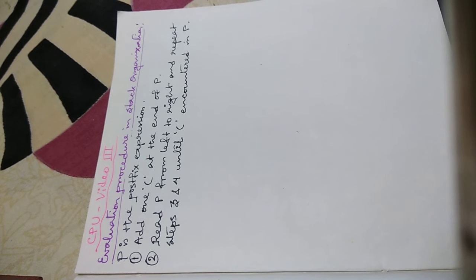Let P be the postfix expression, that is RPN. Now step 1 is add the opening parenthesis at the end of P, that is a postfix expression. After adding an opening parenthesis at the end of P, we have to read P from left to right and repeat steps 3 and 4 until that opening parenthesis is encountered in P.